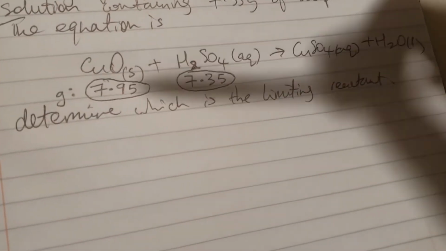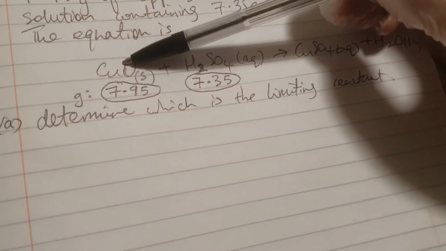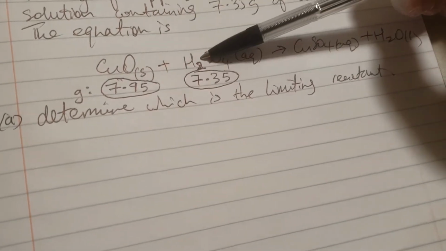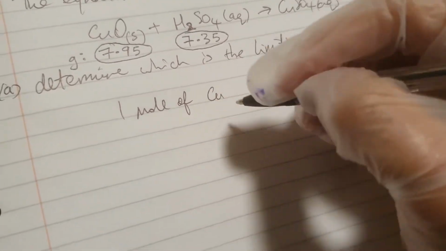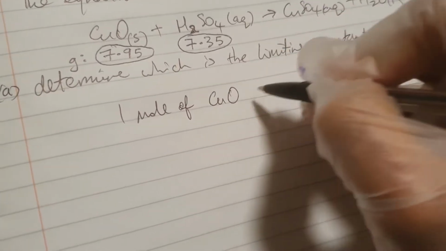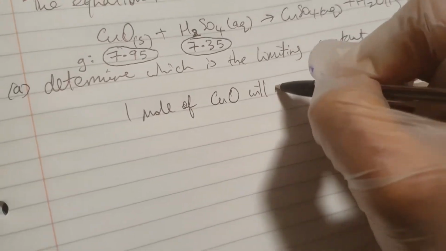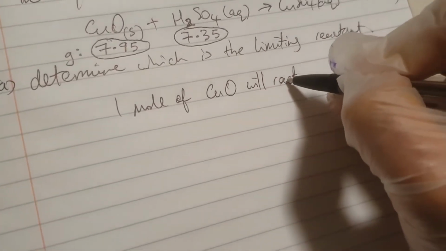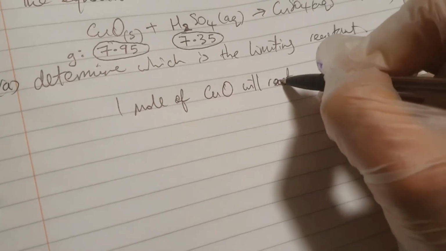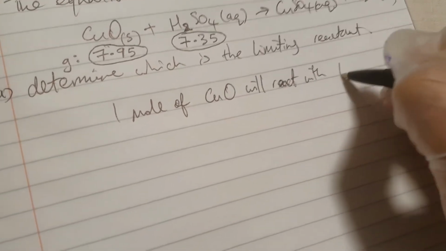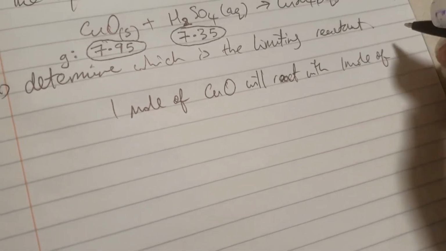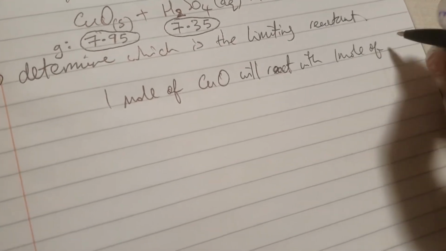Now, can you see 1 mole will react with 1 mole of this? So 1 mole of CuO, based on the equation, will react with 1 mole of H2SO4.